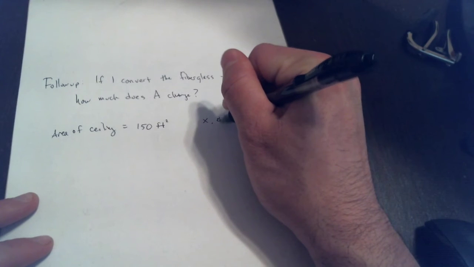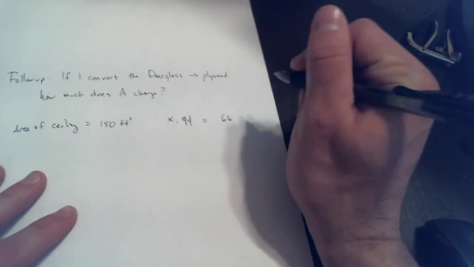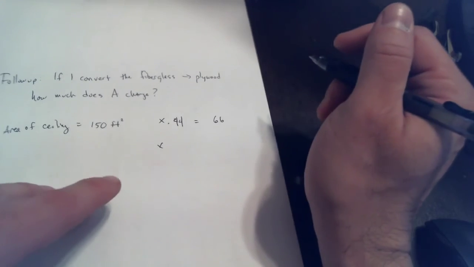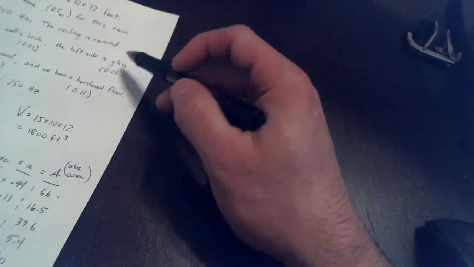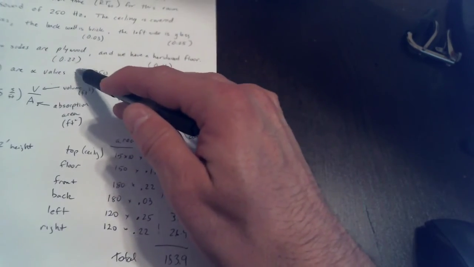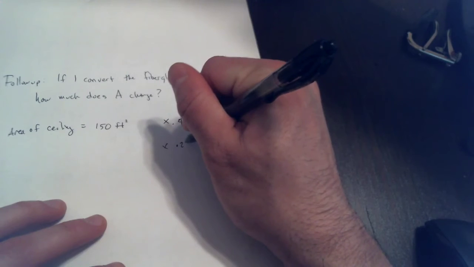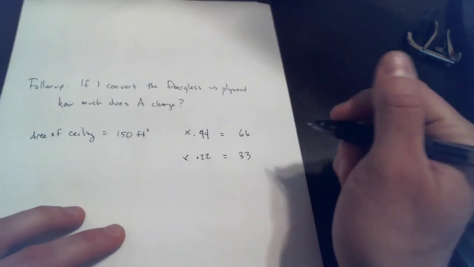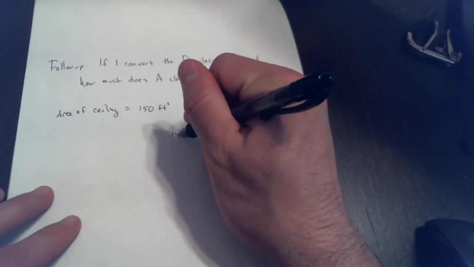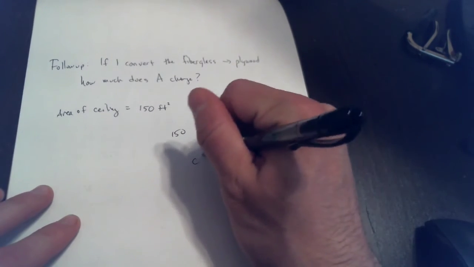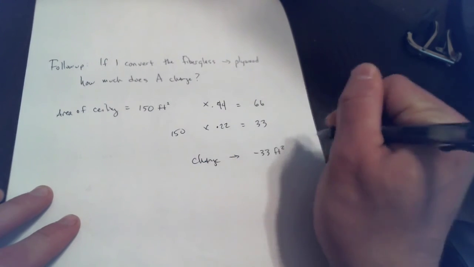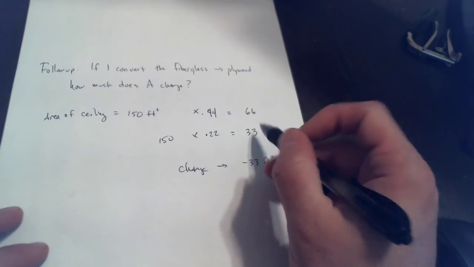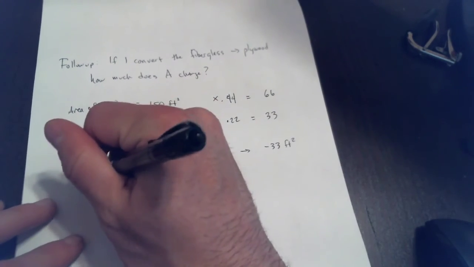Now, I multiplied by 0.44 before to get 66, right? If I change that to plywood, what's the plywood? 0.22. Remember that. So if I change it to 0.22, that cuts the absorption area in half. So 150 times 0.22 is 33. So the change is negative 33 square feet. So I'm losing that many.